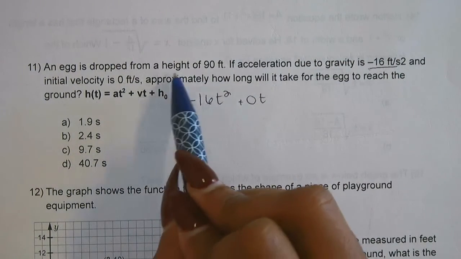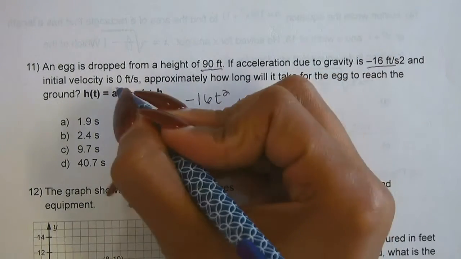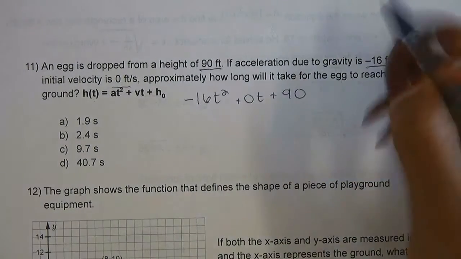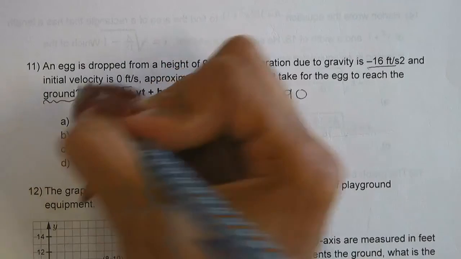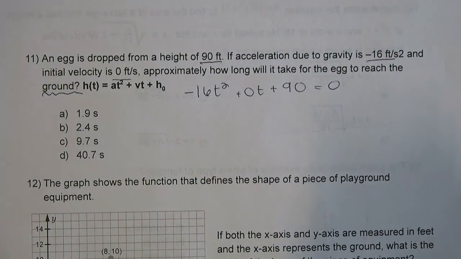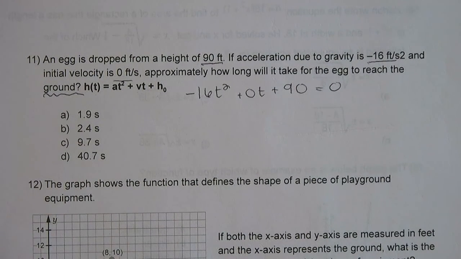And it says it was dropped from a height of 90 feet. So this 90 is my initial height. And I want to figure out how long it will take for the egg to reach the ground. Well, that ground will be at 0. So then let's go ahead and solve for t, and hopefully that should be one of these answers provided here.